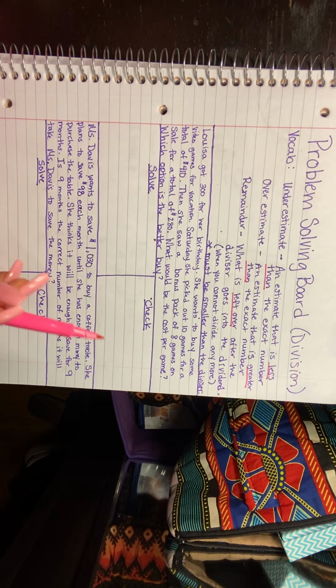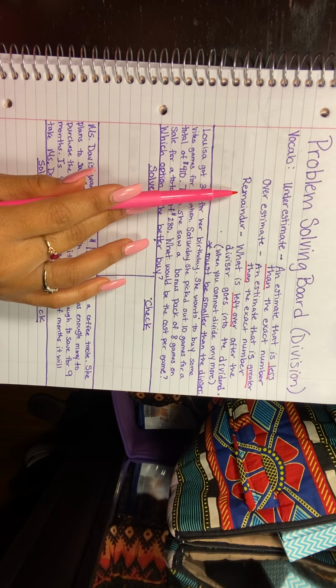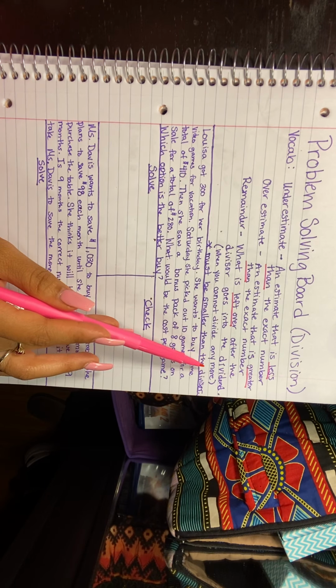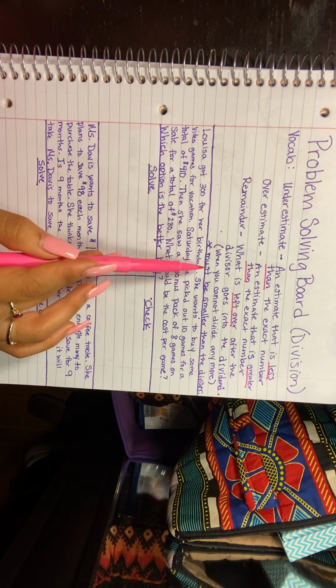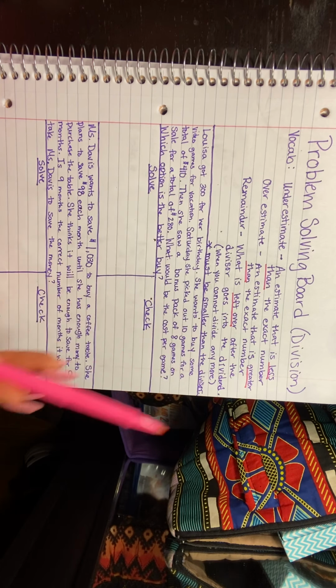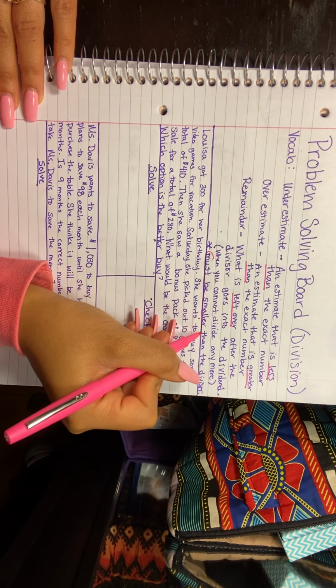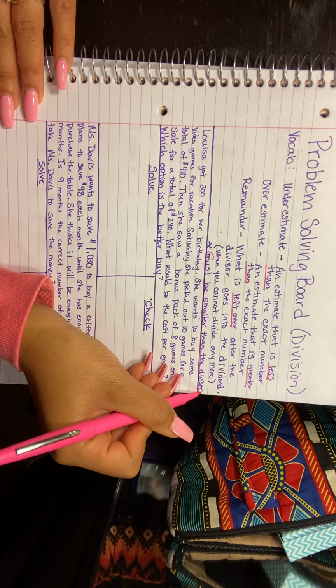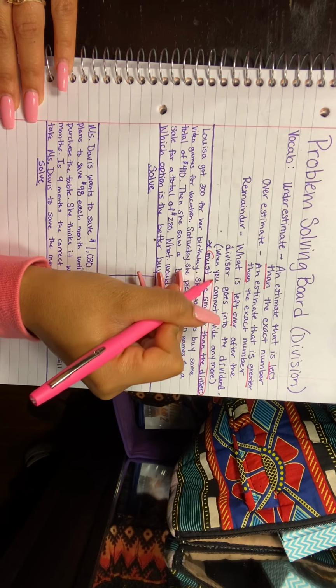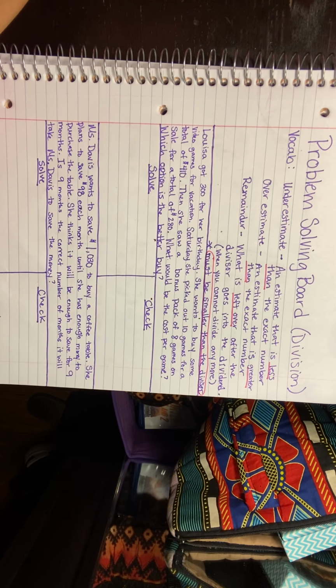Okay, some key points are you only find your remainder when you cannot divide anymore, and your remainder must be smaller than the divisor. It has to be smaller than the divisor. It's very important. If it is not, that means you did something wrong and you need to go back and check the problem. Okay, since we are working on problem solving boards, that means we must have our read, our think, our solve, and our check.